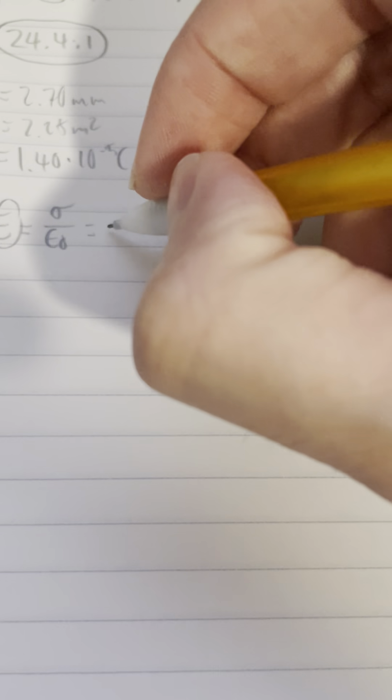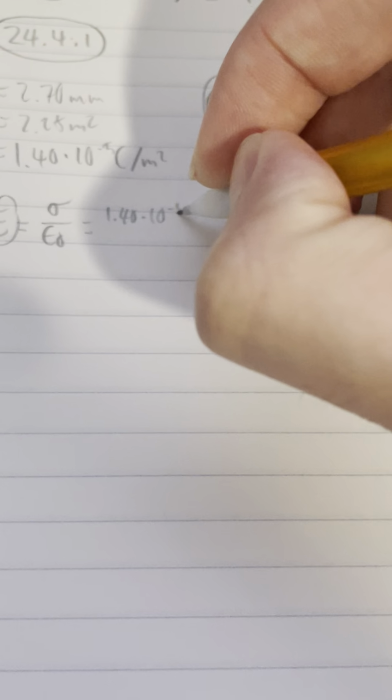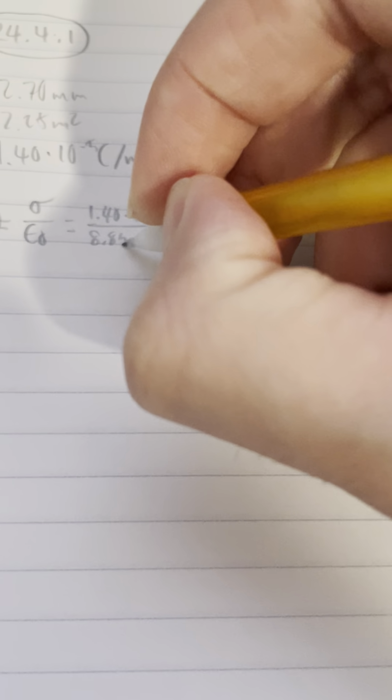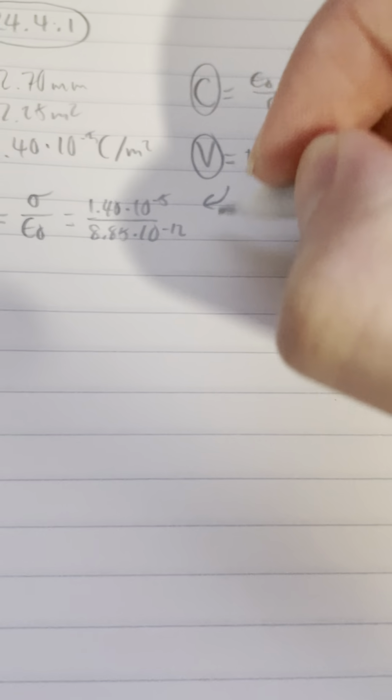Electric field equals the surface charge density over the electric constant, looking for E on this side. We're given the surface charge density, 1.4 times 10 to the negative 5th, divided by the constant again, 8.85 times 10 to the negative 12th.